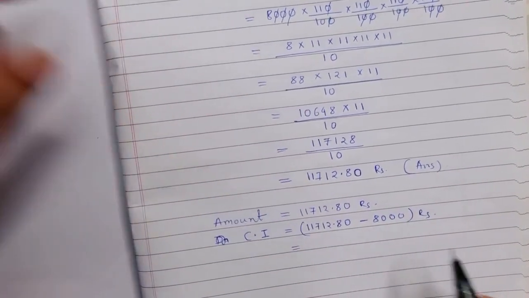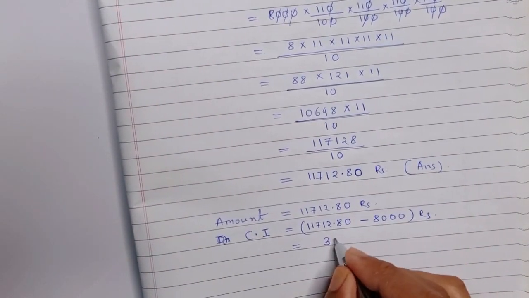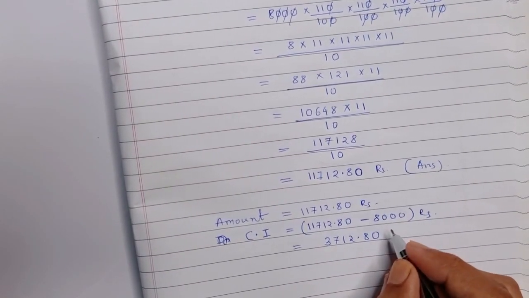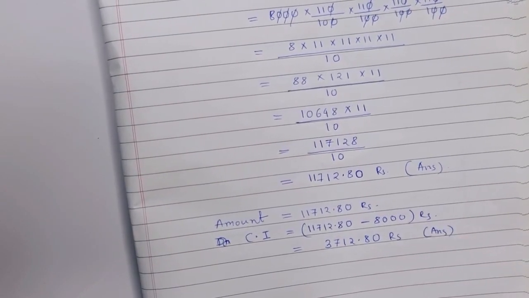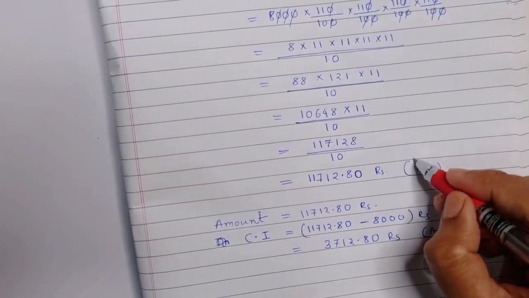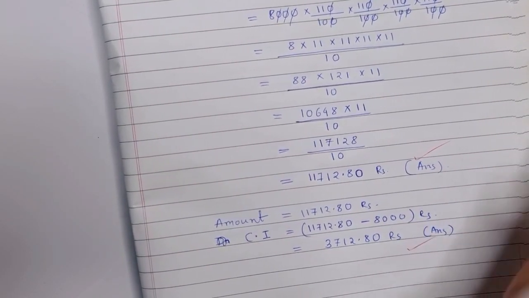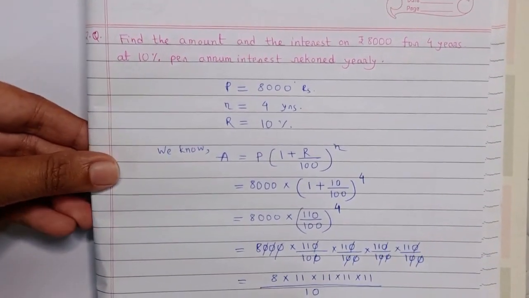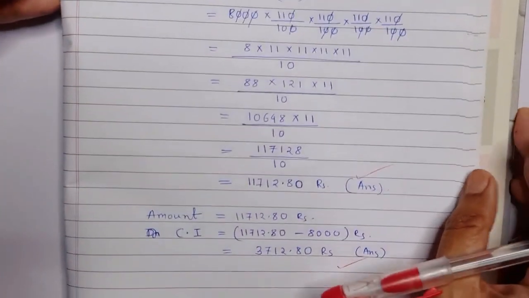If you subtract these two, the answer should be 712.80 rupees. So these are your answers. This is the amount and this is the interest. I hope you understood how to solve this type of problems. Take a screenshot and write them down in your mathematics copy.